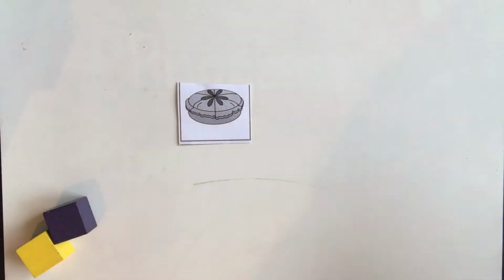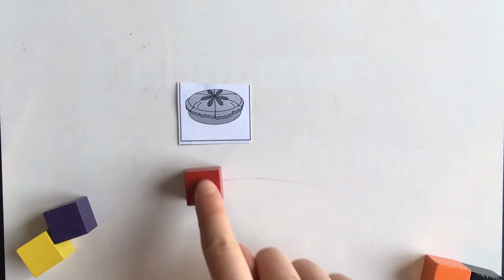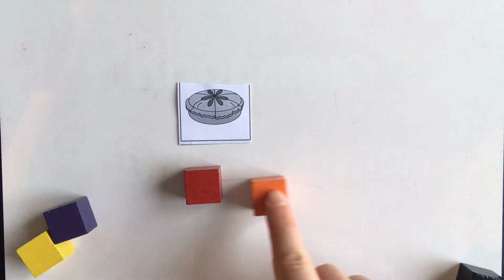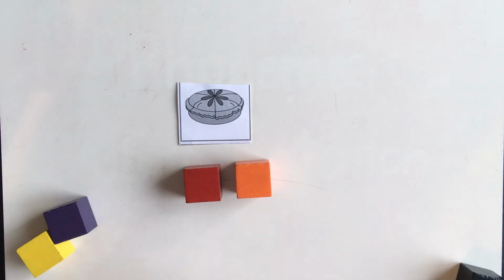Try this next one. Pie. How would you build the word pie? Can you use your own blocks or tools to try? Pie. P. I. P. I. Pie.